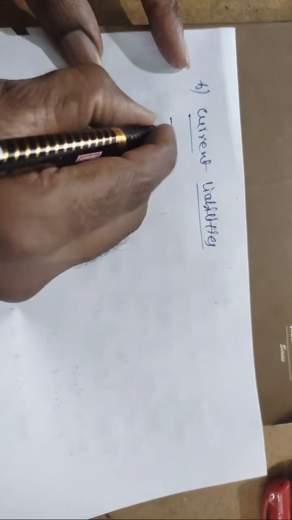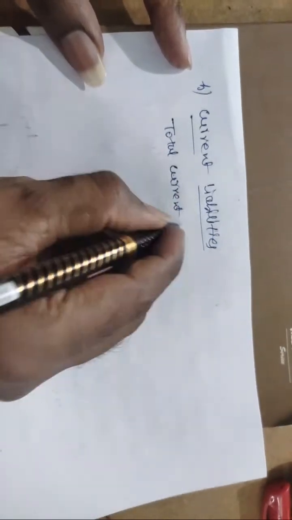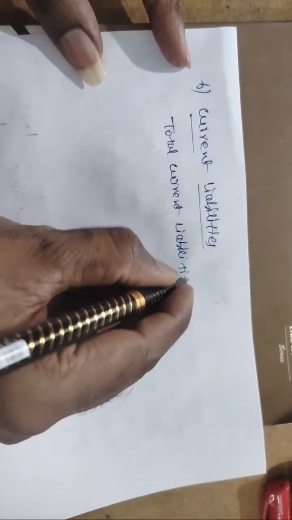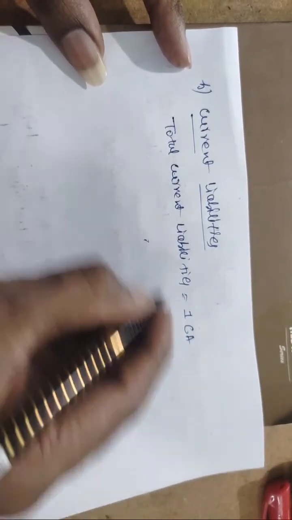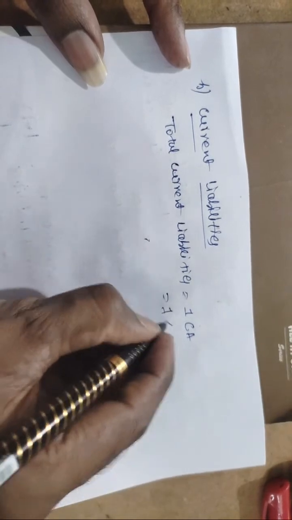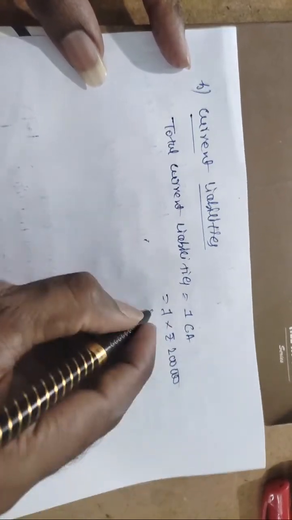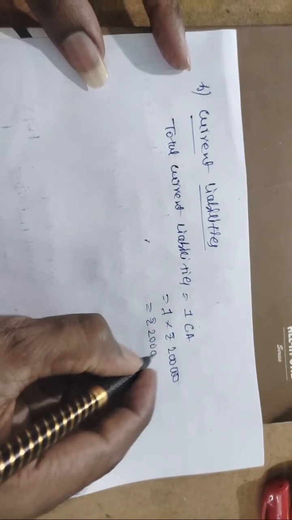So total current liabilities equals one current asset. So 1 into rupees 2 lakhs, you can get rupees 2 lakhs as current liabilities.